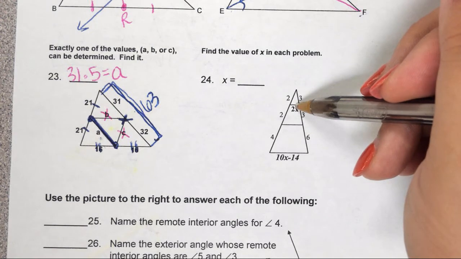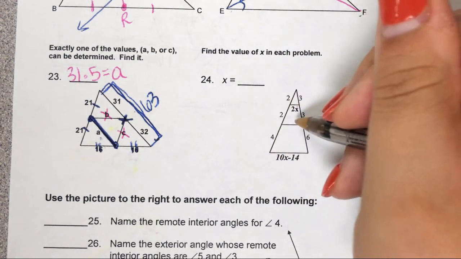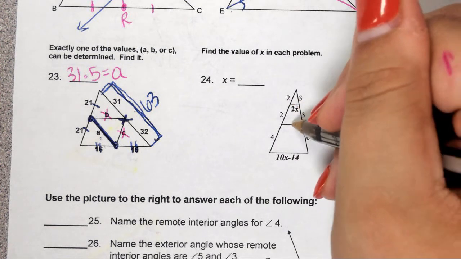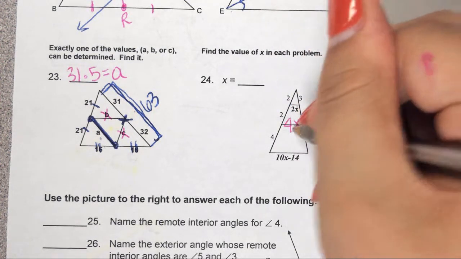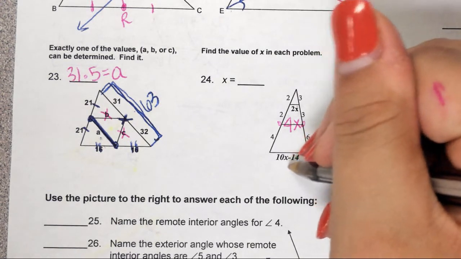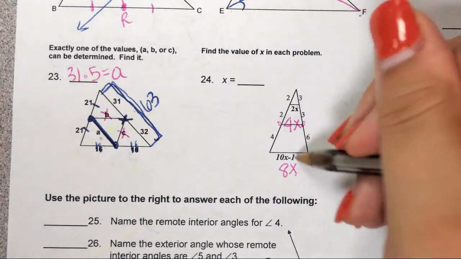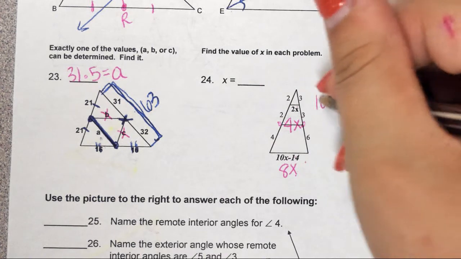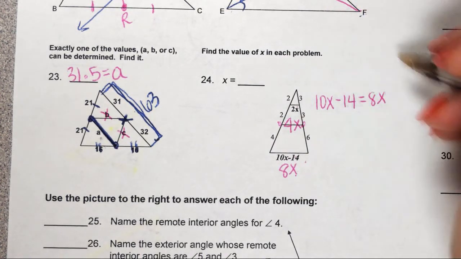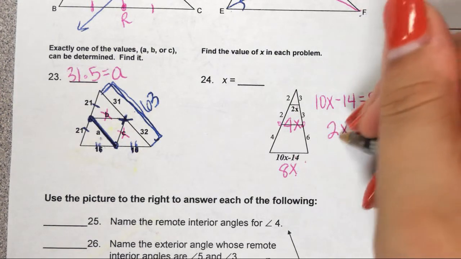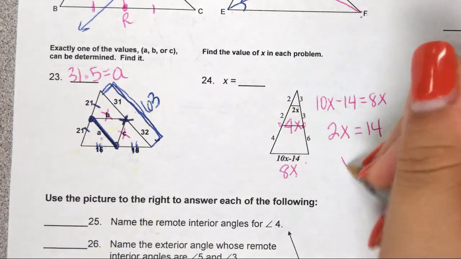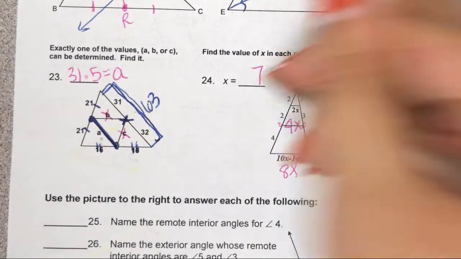Now here, if this is 2x, then this is a mid-segment of this, so that would be 4x. And this is in the middle of here, so that would be 8x. Well, those are the same, so I can make them equal. And I get 2x equals 14 when I move them both over, and then I would get x equals 7.